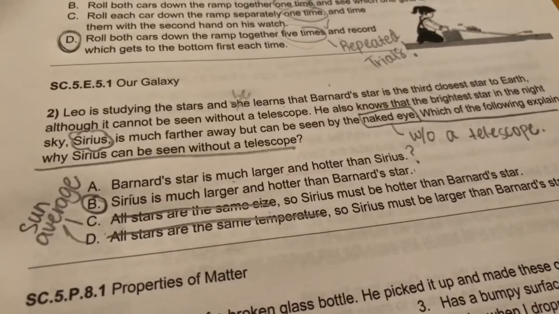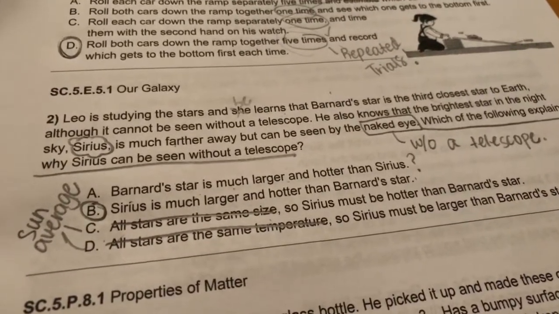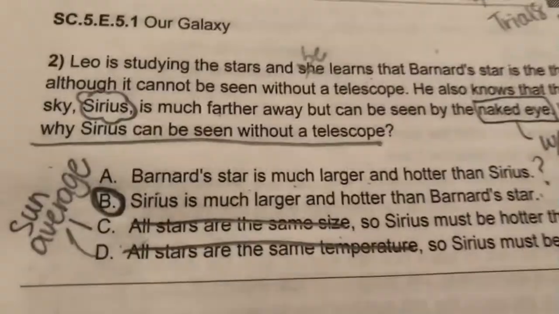I don't like C and I don't like D. I'm going to go with B. I think that's my best choice. If you don't have it, just circle it.